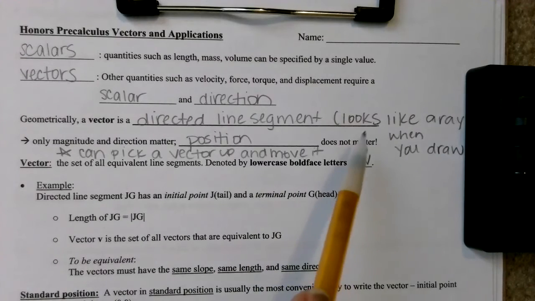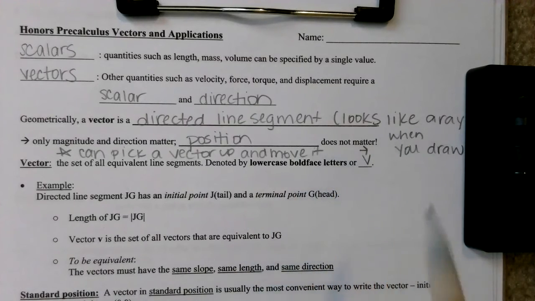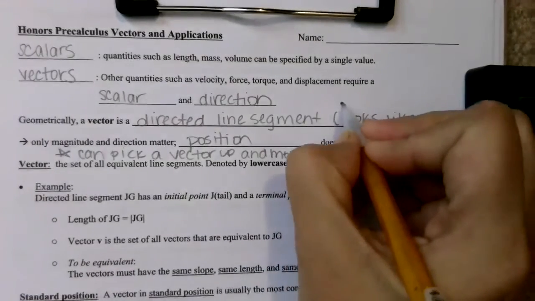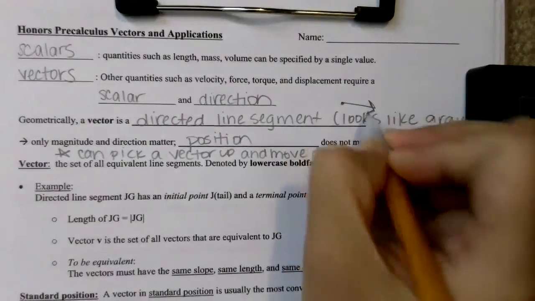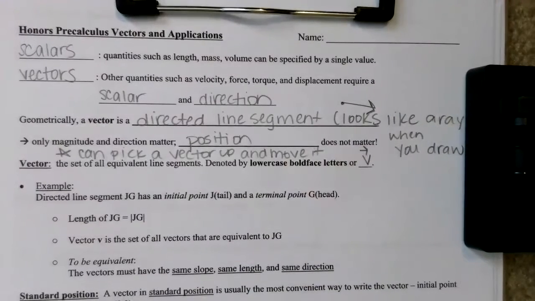But it looks like a ray when you draw it, meaning it's going to look like it has an endpoint and an arrow. The reason for that is because it has a direction attached, the part that has the arrow is telling us what direction it's moving in. So it's telling us where it starts and where it stops. A line segment doesn't really need a start and a stop. They're interchangeable because it doesn't have a direction. These need a direction. That's what makes them a vector. So it does look like a ray, but it does have a definite start and stop point. That's probably the most confusing thing about vectors.